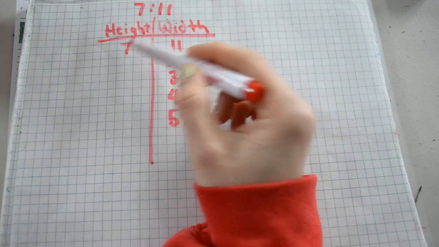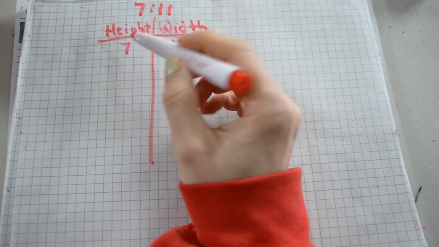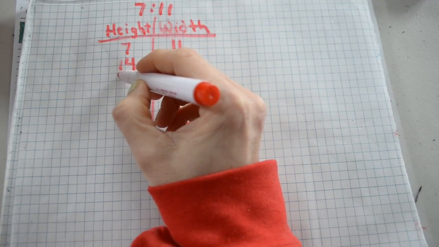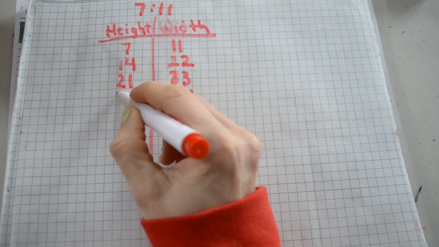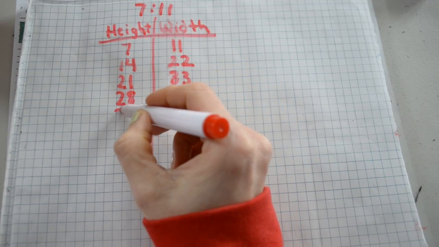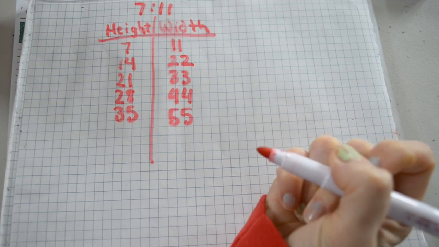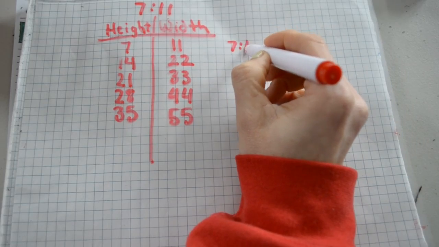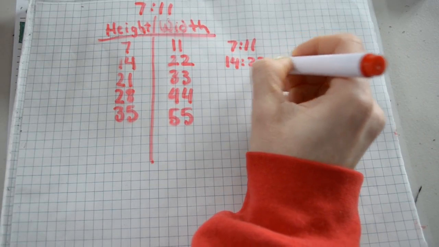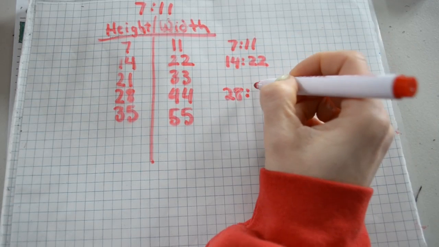Now the height was 7, so we have to go up by 7s, your 7 times tables. So 7 times 1 is 7. 7 times 2 is 14. 7 times 3 is 21. 7 times 4 is 28. 7 times 5 is 35. Okay, so that's it. These are all equivalent ratios. So 7 to 11 is an equivalent ratio to 14 to 22. 7 to 11 is also an equivalent ratio of 28 to 44.